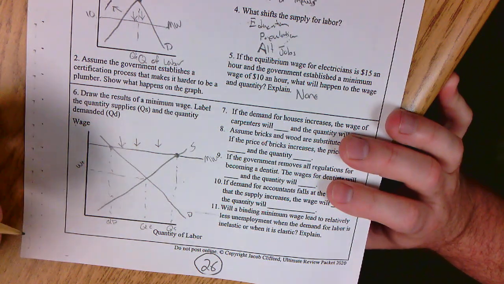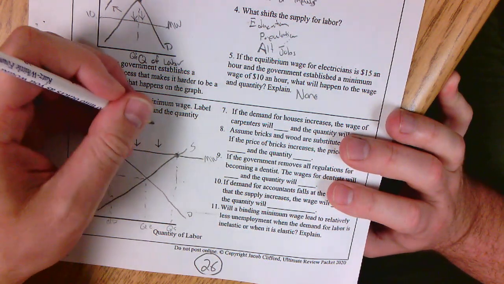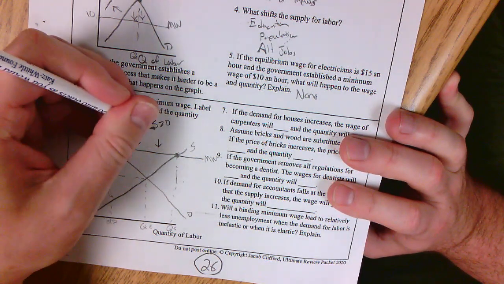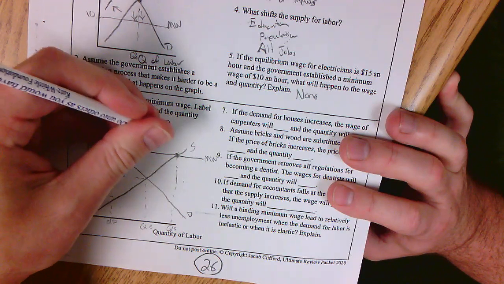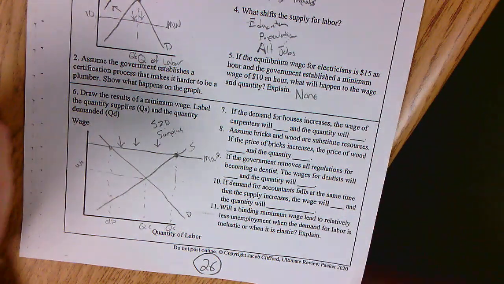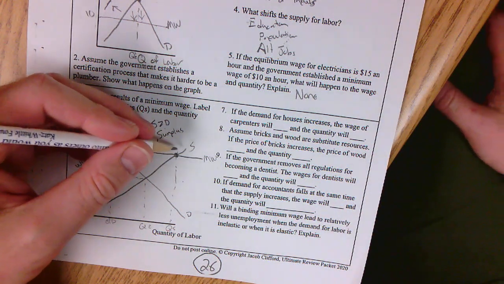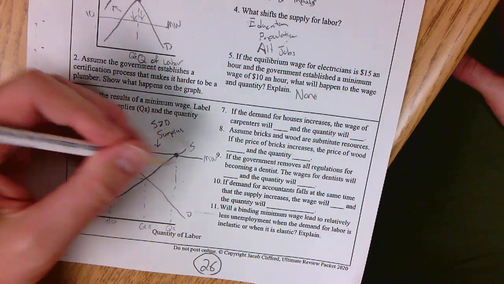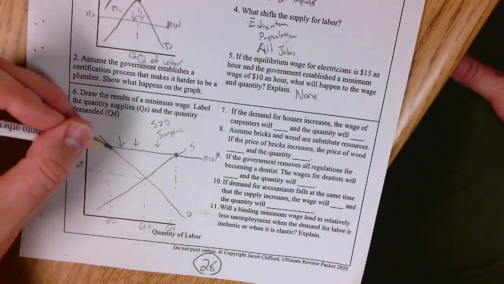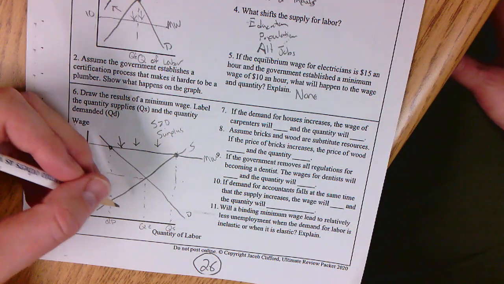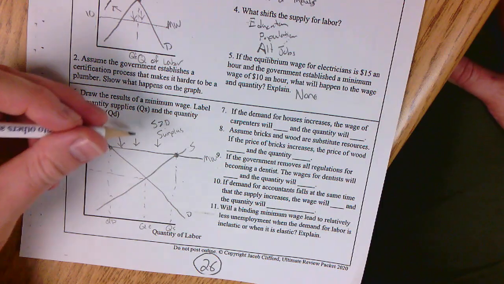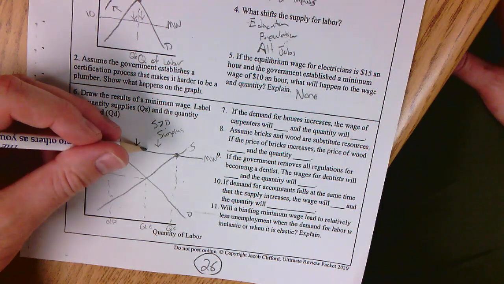Now, if we're looking at the effect of this, if our supply is greater than our demand, that's going to lead to a surplus of workers. And what that would translate to is unemployment, right? The higher we raise that minimum wage, the more people are willing to work, but the fewer workers businesses are willing to hire. So by raising minimum wage too much, it can have an impact on unemployment.